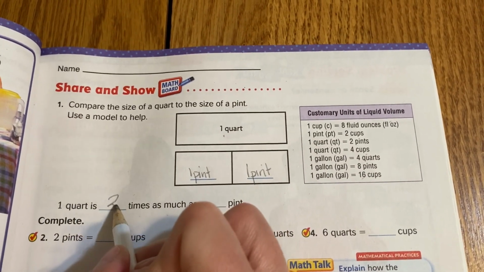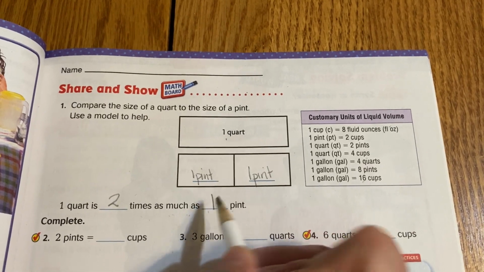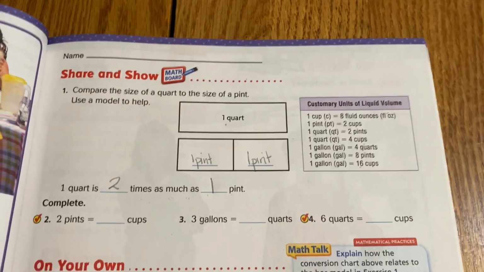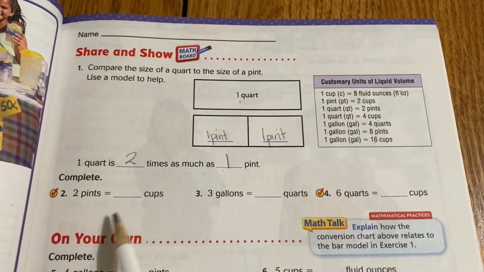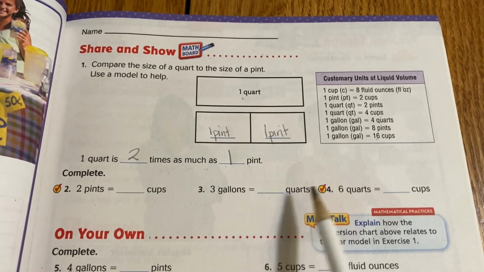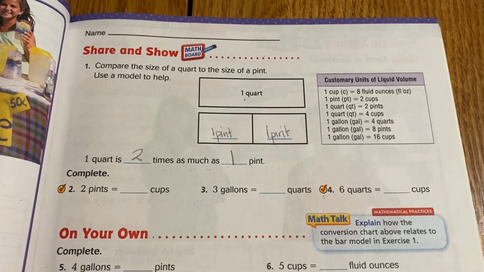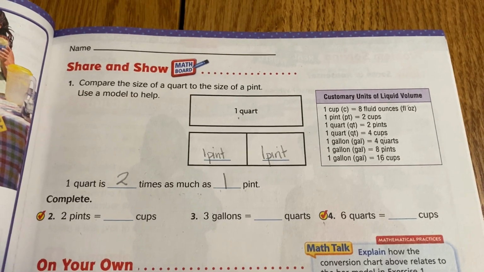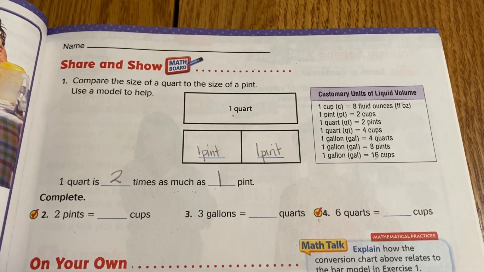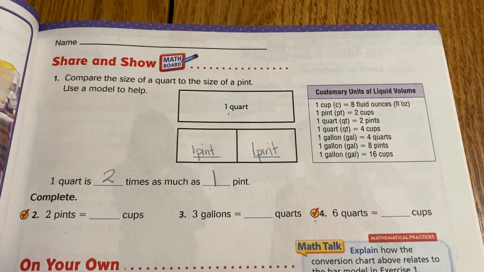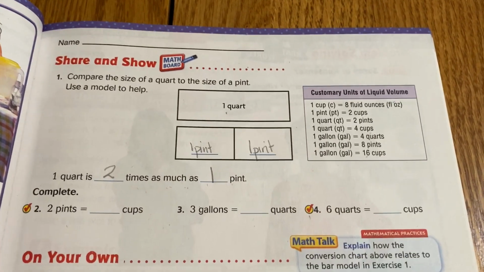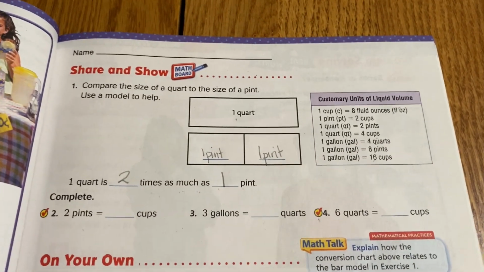One quart is 2 times as much as 1 pint. Moving on, we're going to complete 2, 3, and 4. So 2 pints equals how many cups? How I like to think about it is I look at that chart and say, all right, pints and cups, how do they relate?